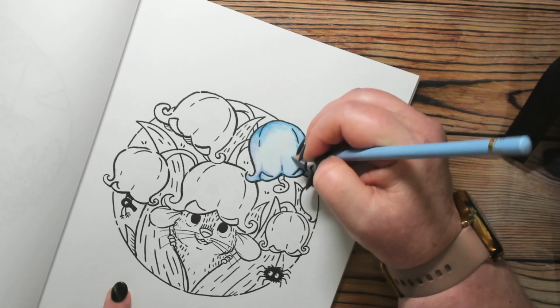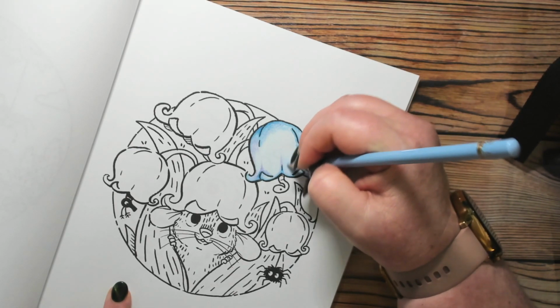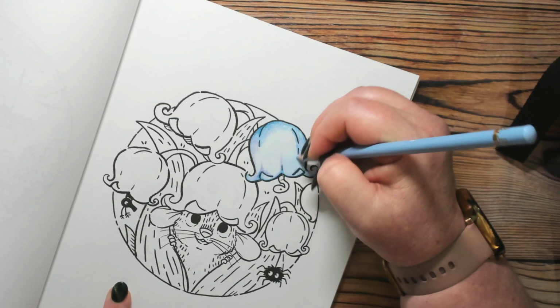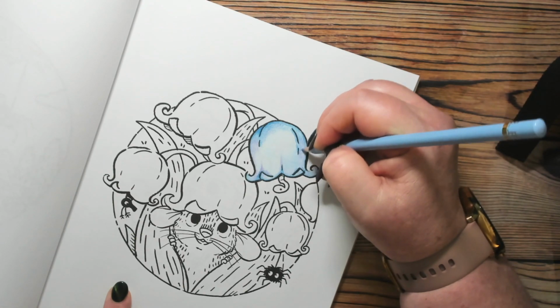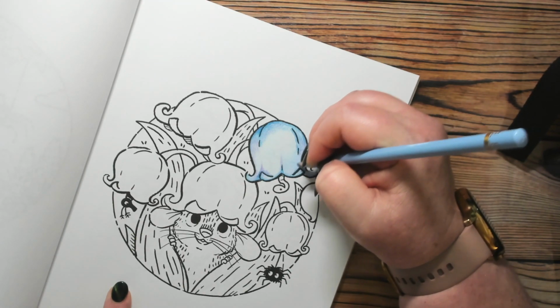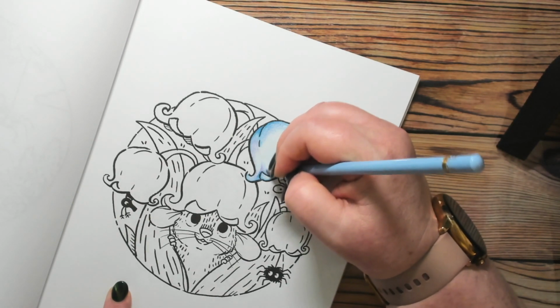Periwinkle is a very deceiving color. When you put it with blues and a blue undercoat, it looks more blue. But if you put it by itself or onto a purple, it actually picks up that purple tone and gives it a little bit of a purple look as well.